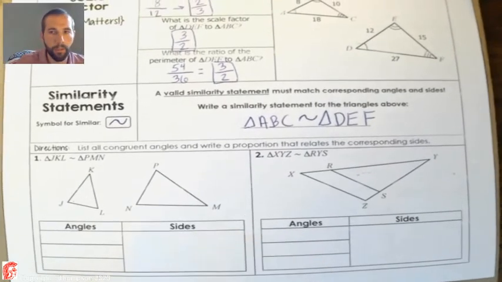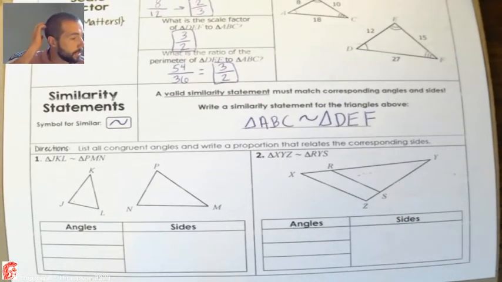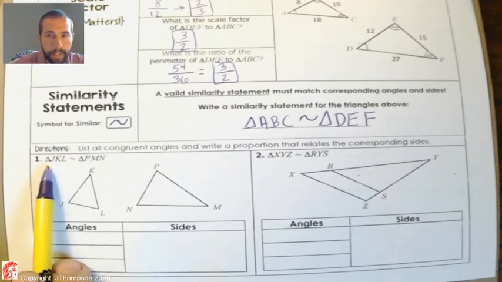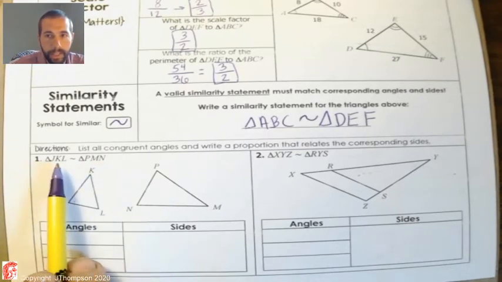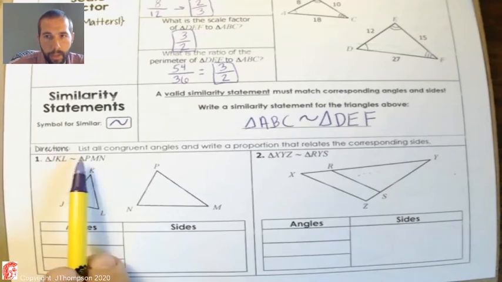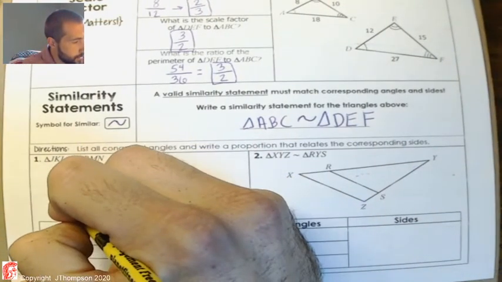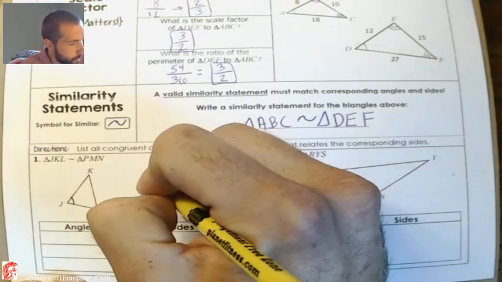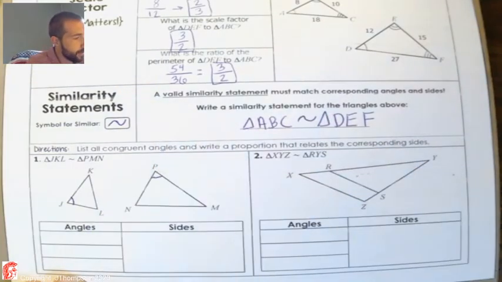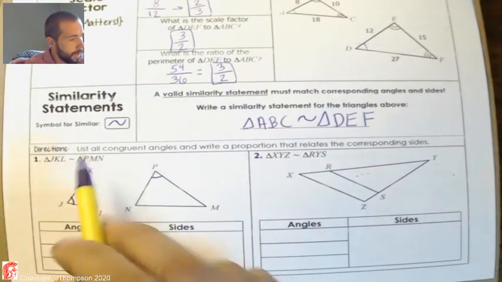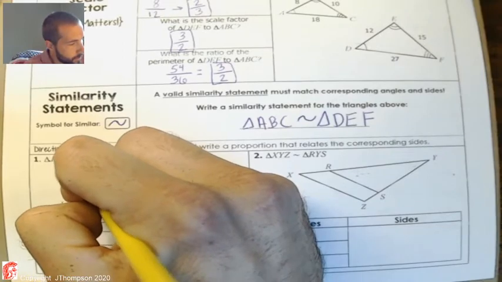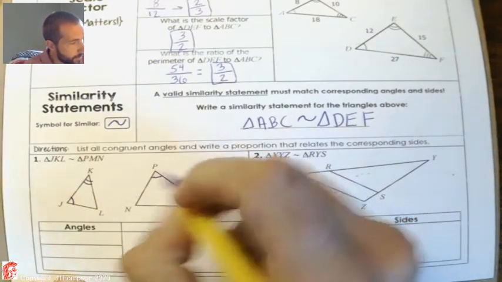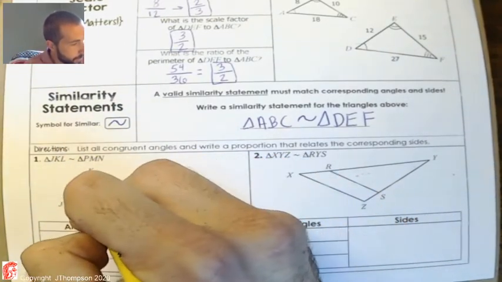Okay, now down below we're going to write the list of congruent angles and proportional sides. So we're going to look at our similarity statement here. Based on this, this tells us everything. J corresponds with P. That means that angle J is congruent to angle P. K matches with M, so angle K is congruent to angle M. And then L matches with N, so angle L is congruent to angle N.